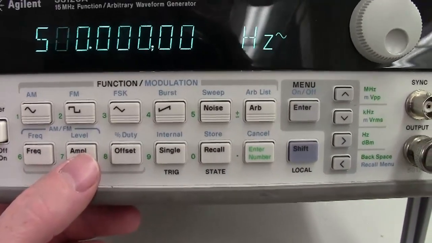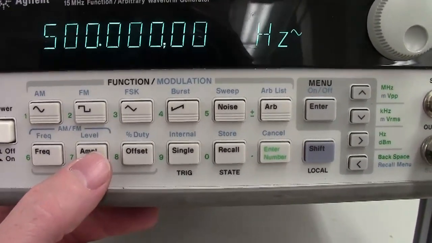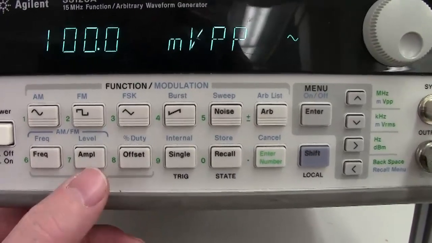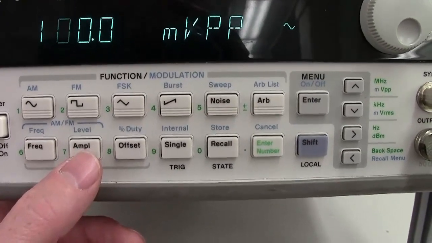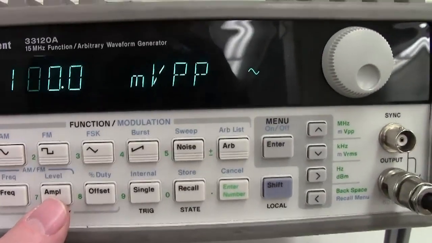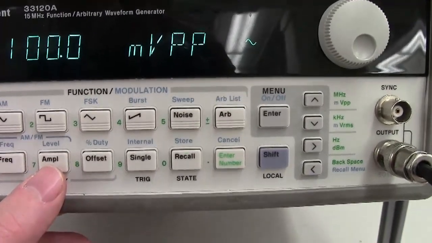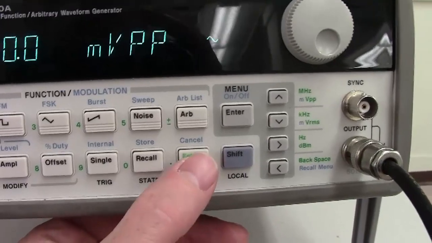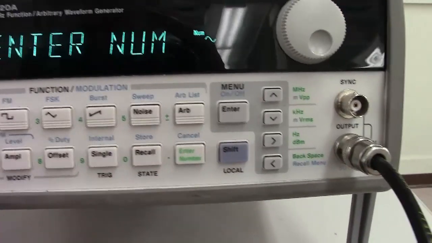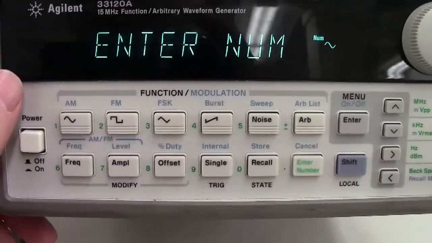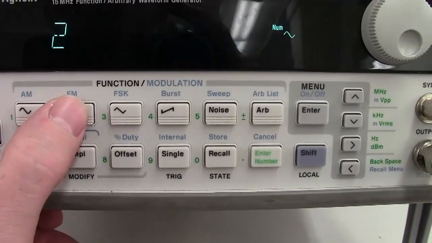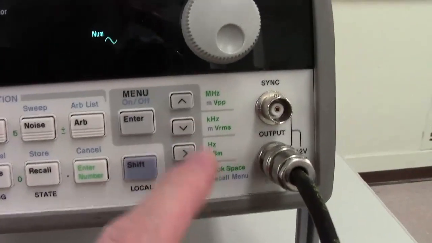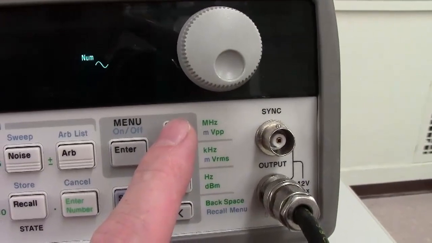Now let's pick amplitude. So this is for the amplitude of the oscillations. And here it's 100 millivolts peak to peak. Let's make it something a little bit bigger. So same procedure, just hit enter number, let's give it 2, and let's find volts peak to peak.